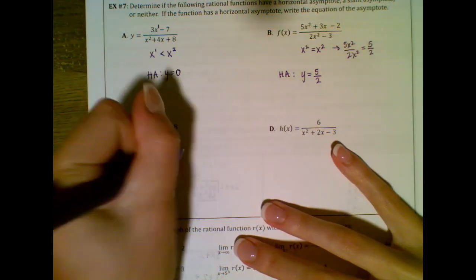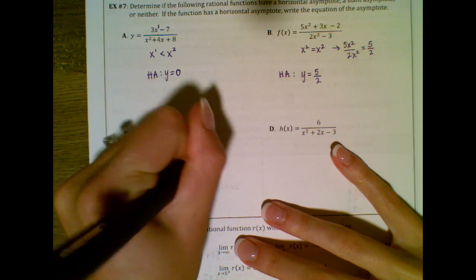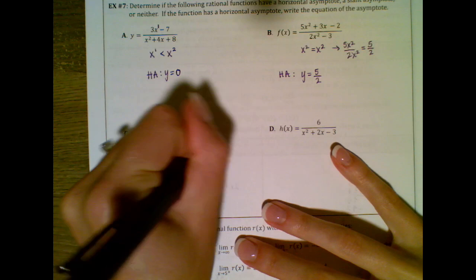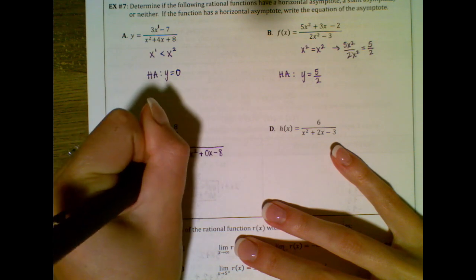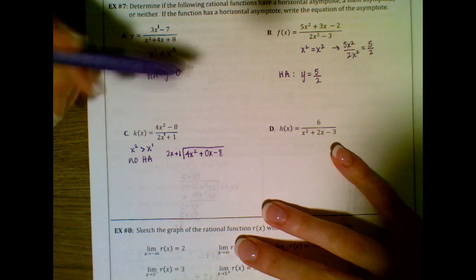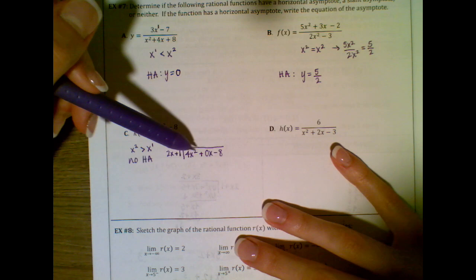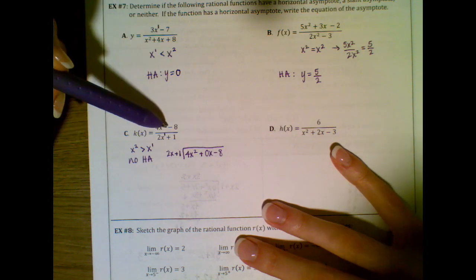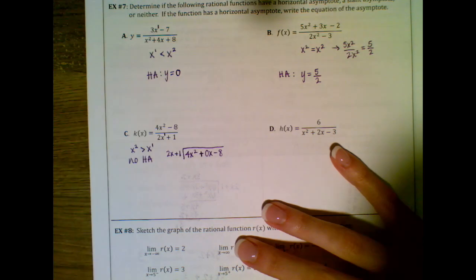So I have 4x squared plus 0x minus 8 all over 2x plus 1. I'm going to divide that by 2x plus 1. Pay attention, I did put a 0x right here because I start with x squared and I don't have an x term, so that's why I plugged in a 0 there. So you gotta pay attention to that.